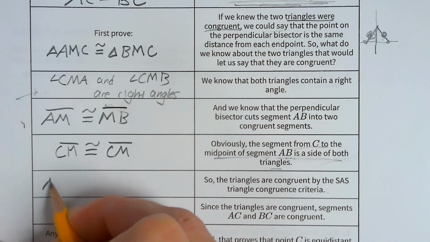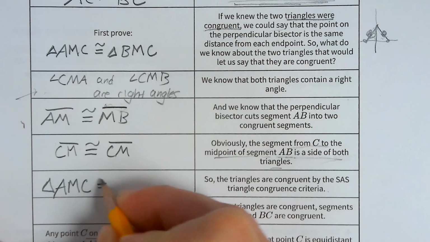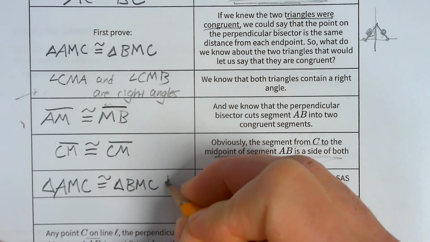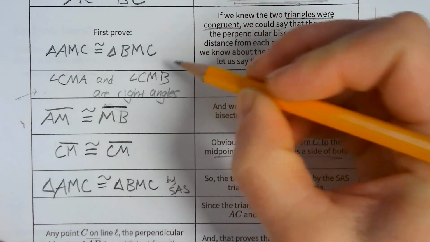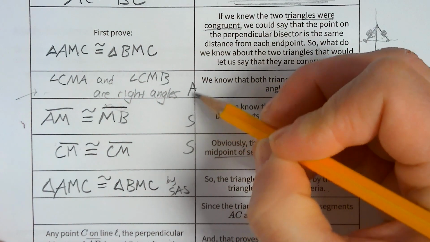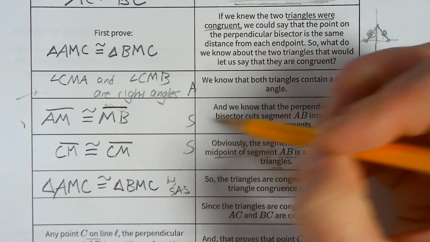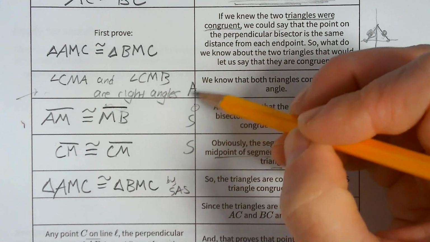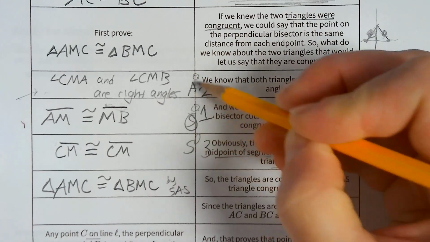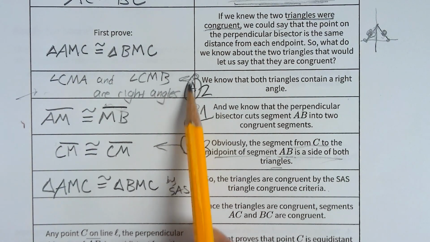So in fact, we do prove that AMC is congruent to BMC by SAS. And this is a side, this is a side, and this is the angle. Of course, for pattern purposes, I wish we would have proven or shown that some segments matched, and then the angles matched, and then the segments matched. Do it in order. 1, 2, 3, SAS. That's the side statement, that's the angle statement, that's the side statement.